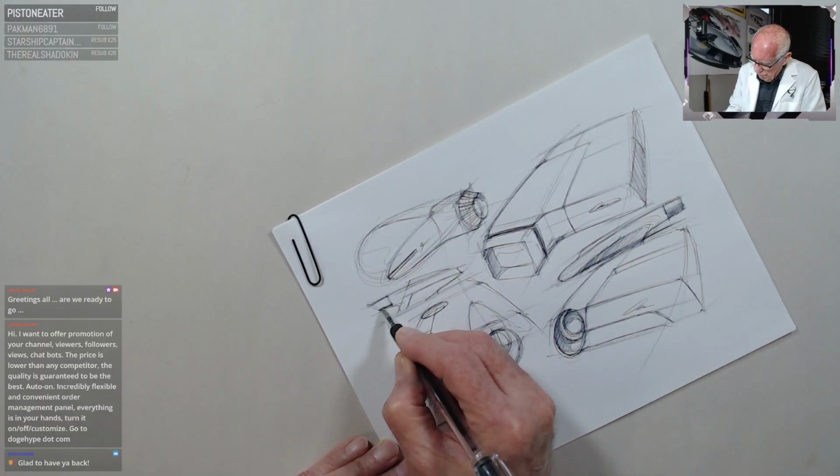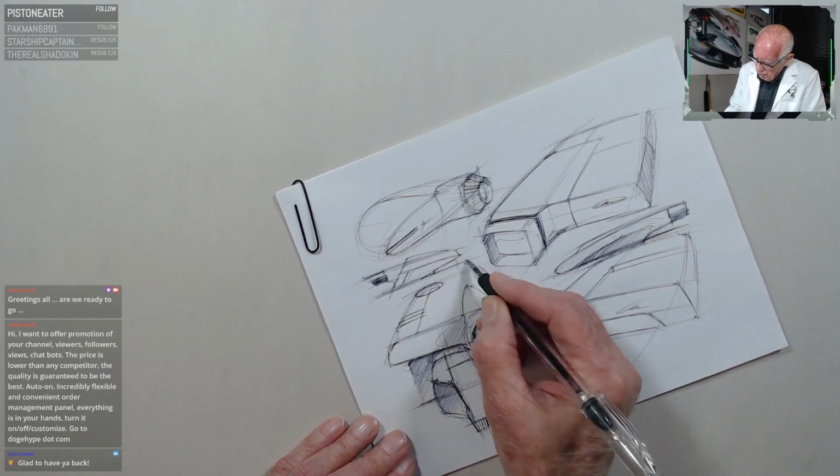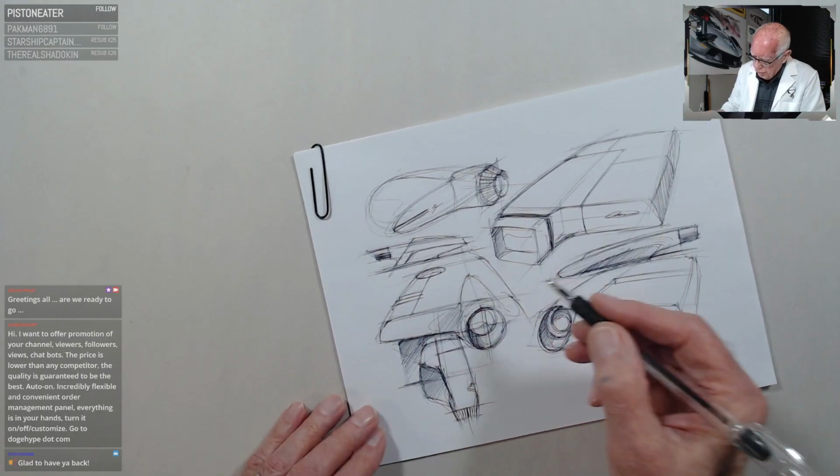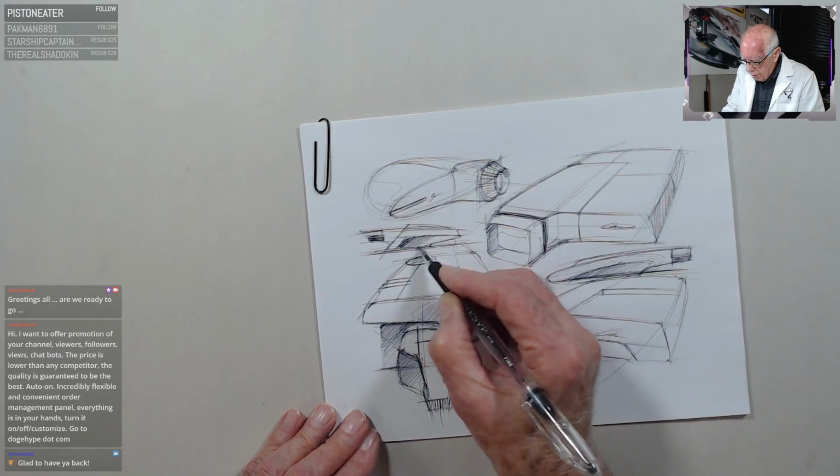Real quick little thumbnail studies before we put them into perspective. Kind of see what the shapes might look like here. Just nice, quick gestures. And again, let me slow down for a moment here.